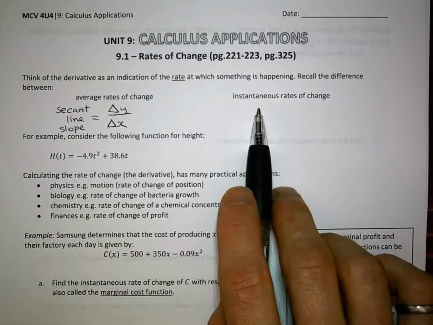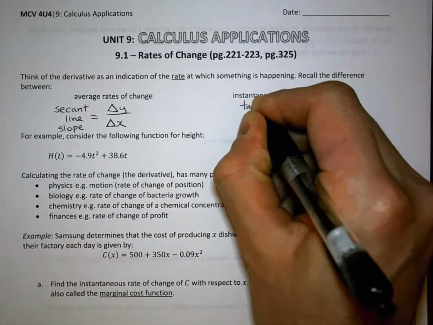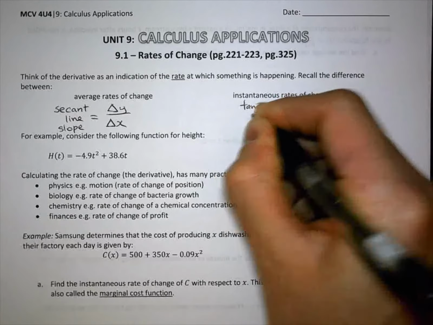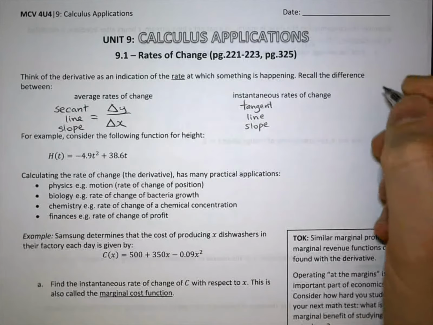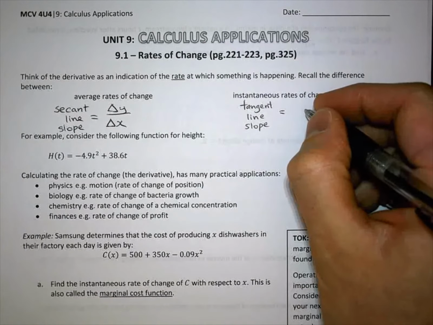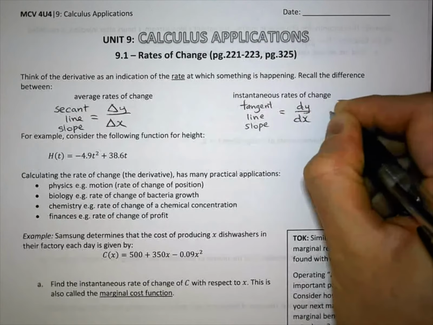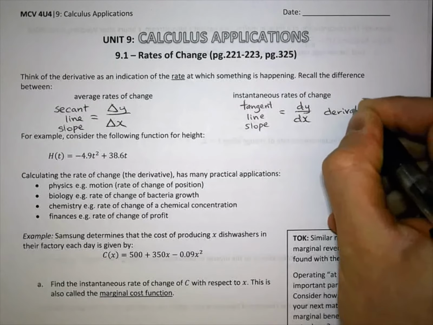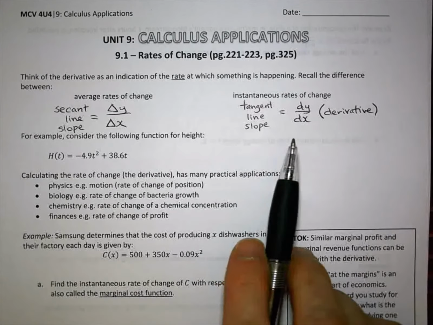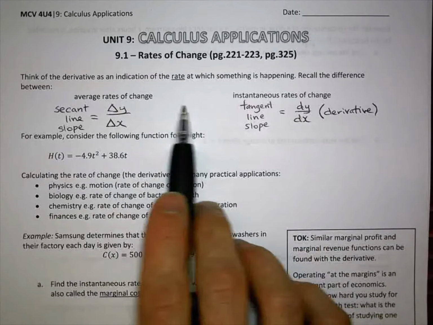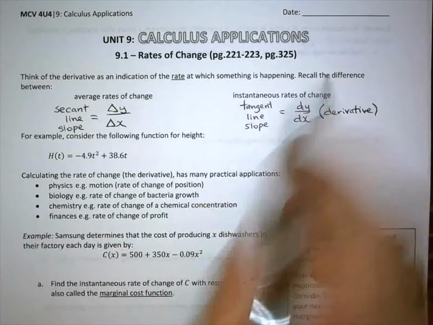Now, when we learned calculus, it allowed us to find the instantaneous rate of change. That is, if you recall back to that critical lesson, the tangent line slope. And to find this, we needed the derivative, dy/dx. So these two ideas, these two rates of change, one with calculus, one without calculus. And the key words here are average and instantaneous.